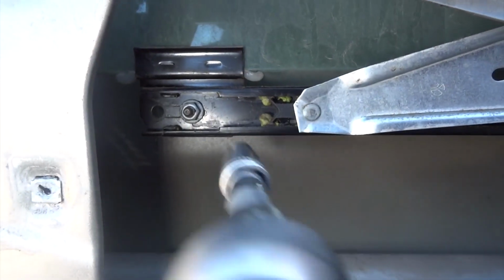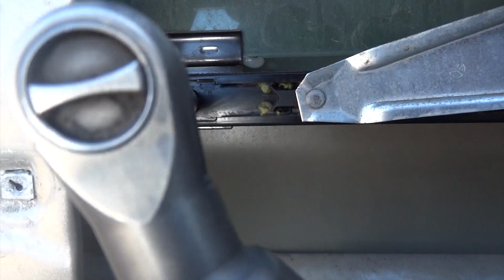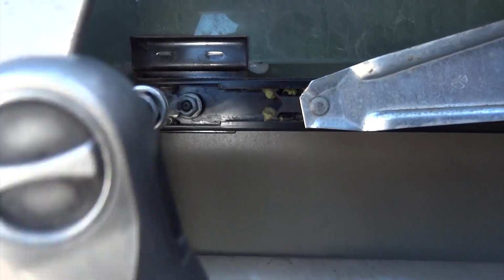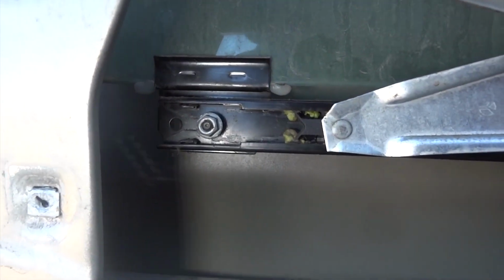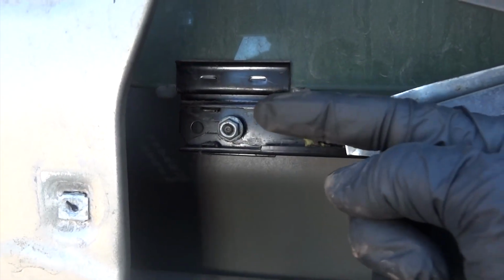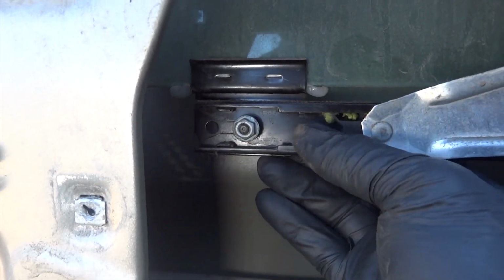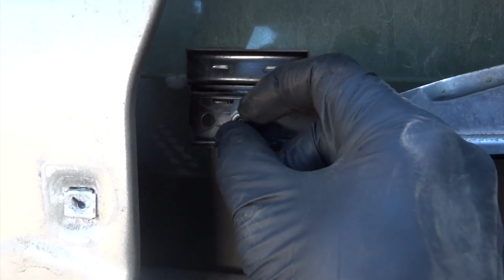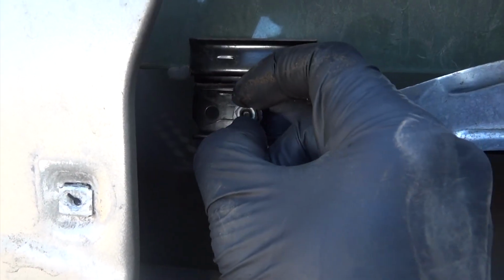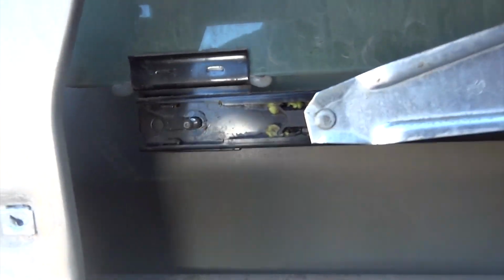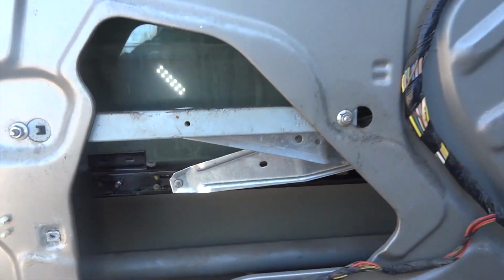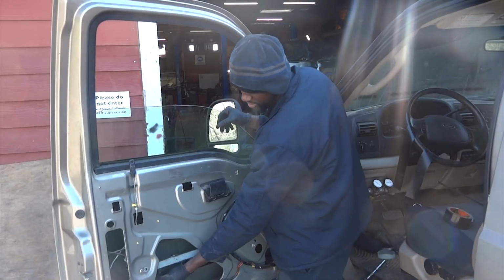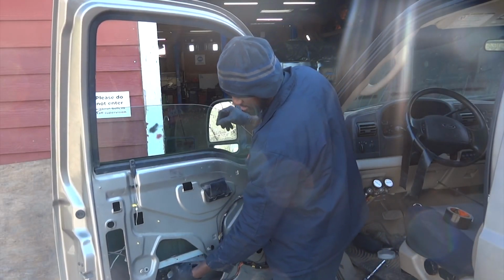So now we're going to remove this one here. So this one we don't have to remove completely. We can just slide that back. So actually we have to remove it completely. Okay. So now we should be able to lift the window. Now I'm gonna disconnect the window from the regulator.